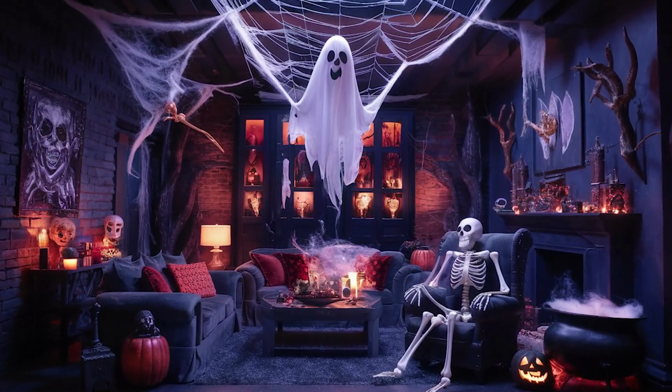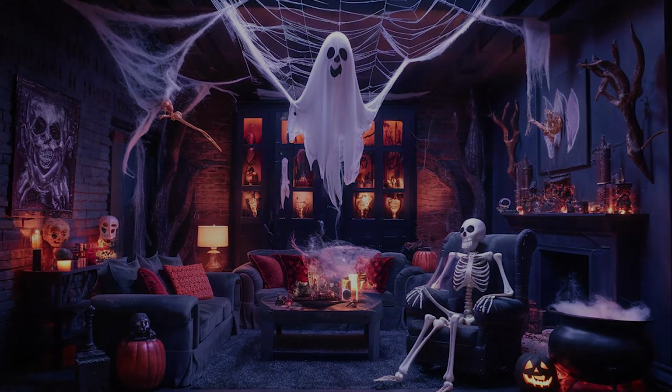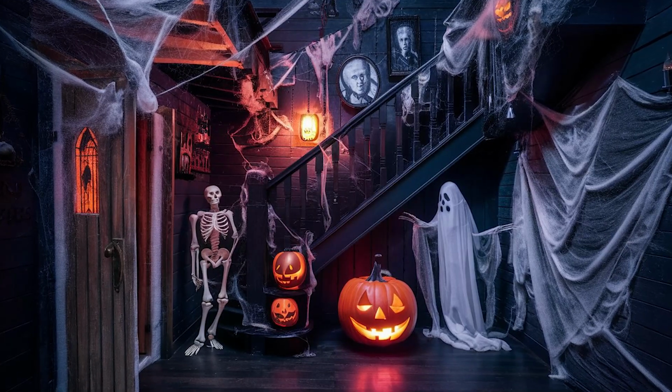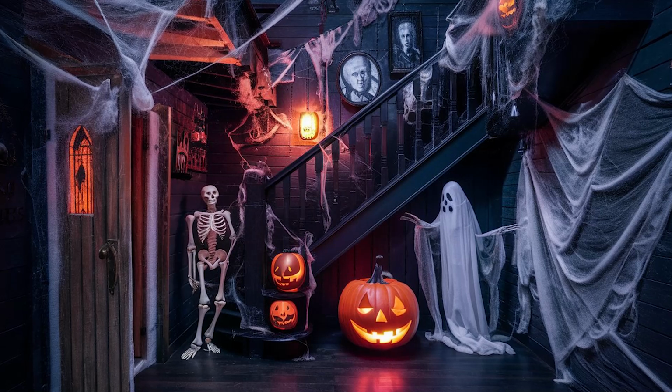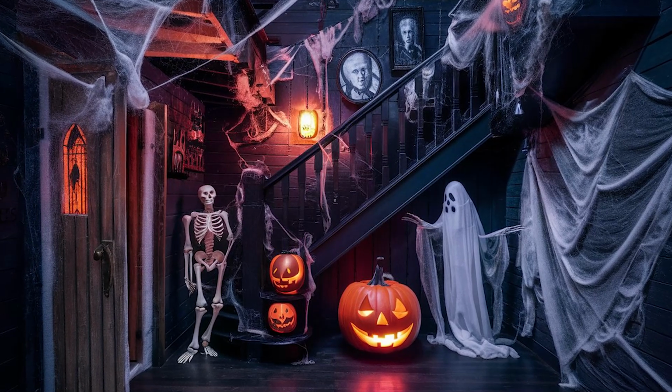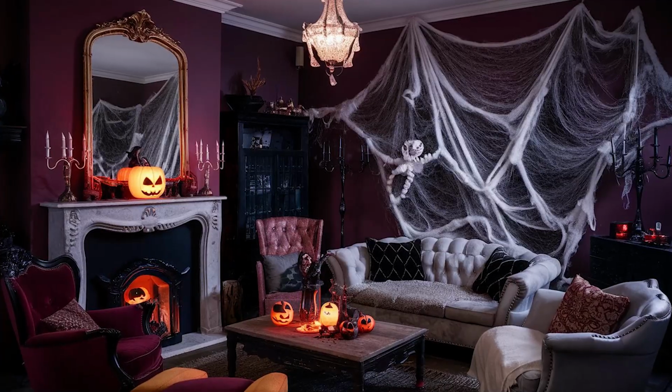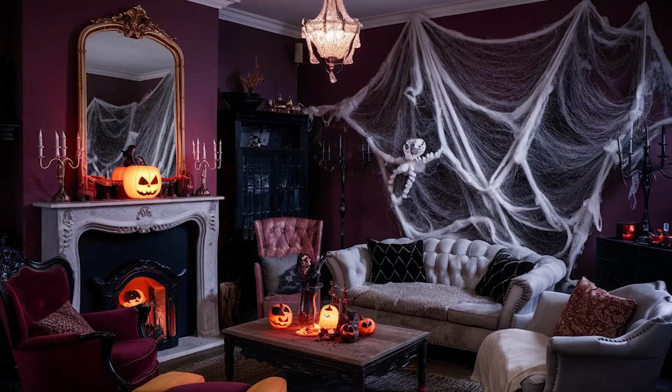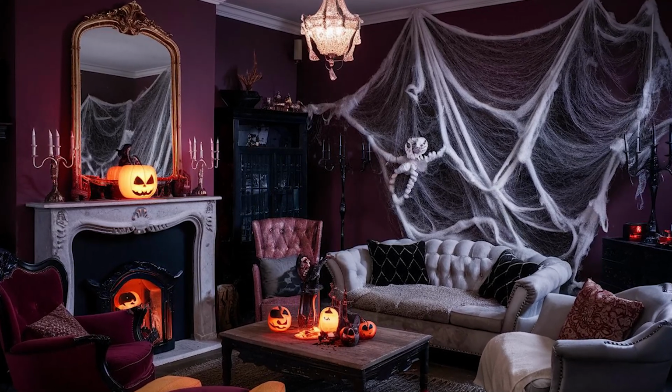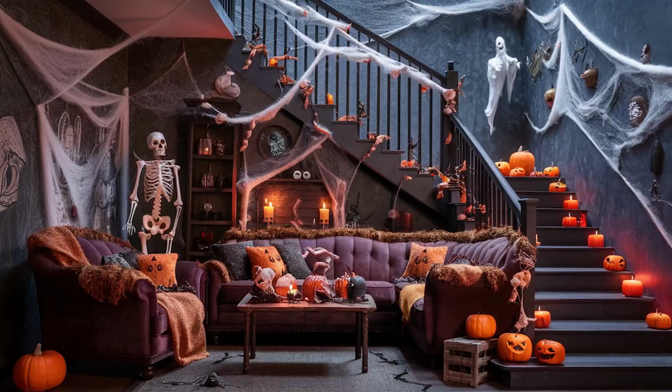Halloween is just around the corner, and it's time to transform your home into a haunted haven. Let's explore some spooktacular interior decoration ideas to make your home the most frighteningly fabulous in the neighborhood. Whether you're aiming for a classic, spooky vibe or a playful, family-friendly atmosphere, we've got you covered.